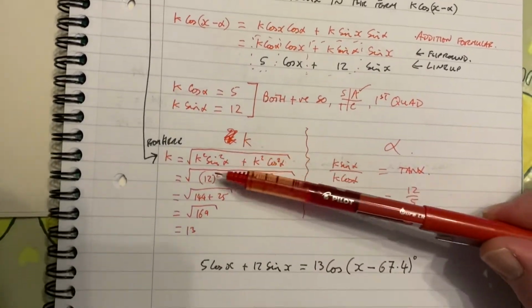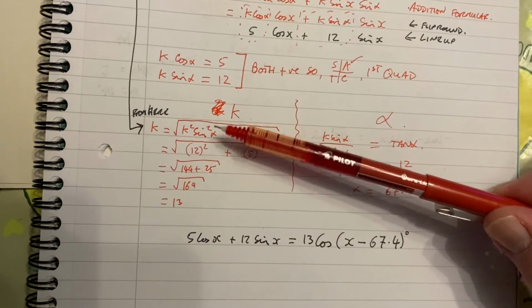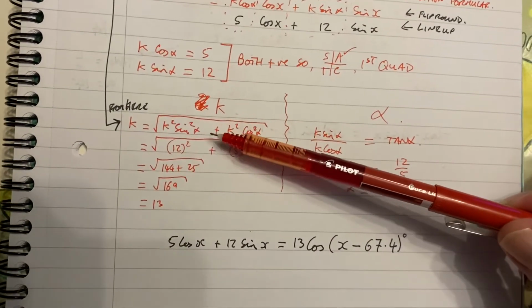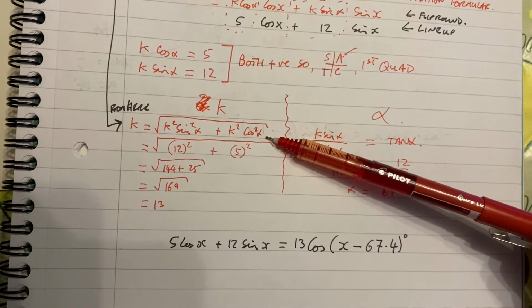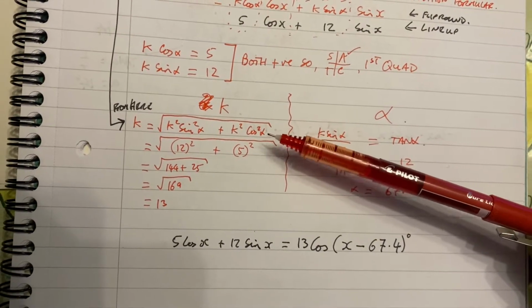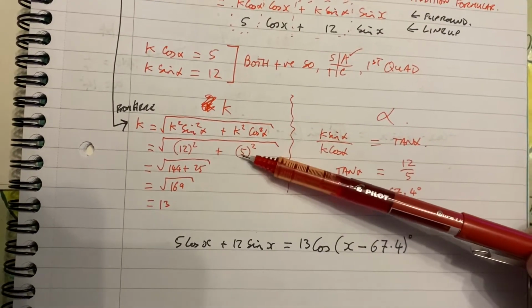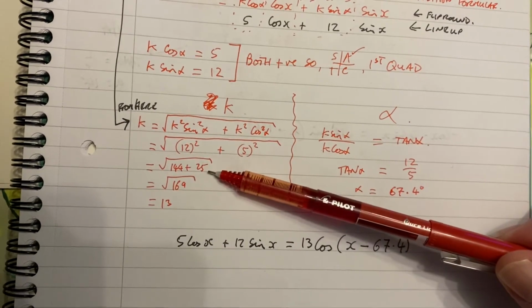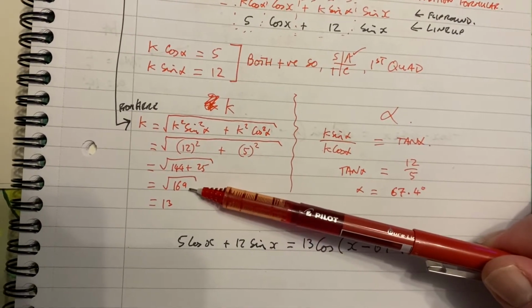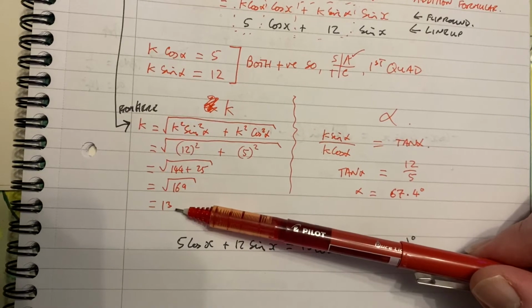So, from what we did further up, the square root of k squared sine squared alpha plus k squared cos squared alpha, we know is just k squared from above. So 12 squared add 5 squared. So 144 add 25 is 169. Square root of 169 is 13.